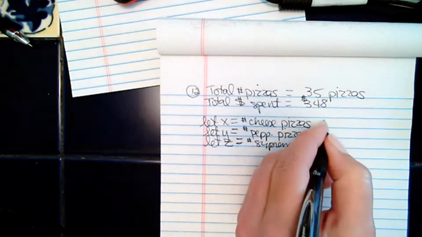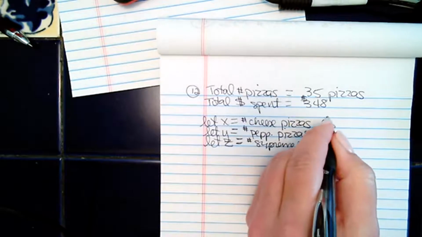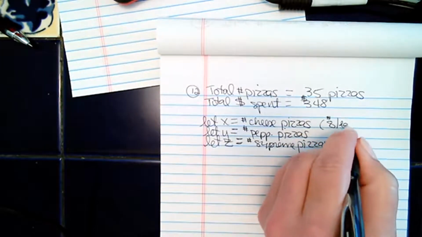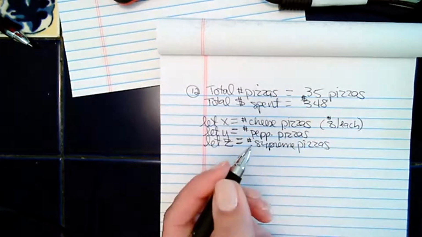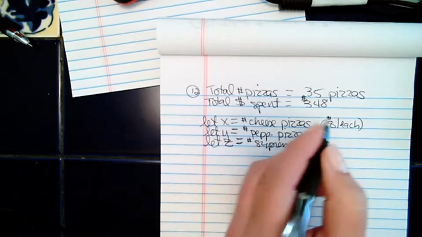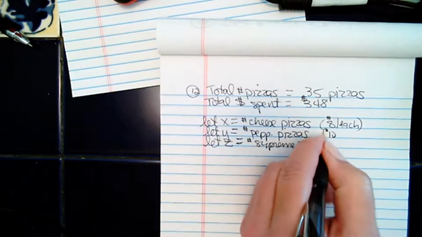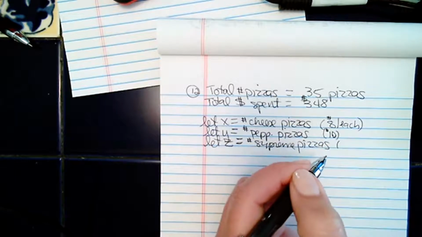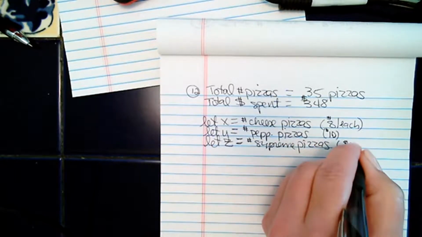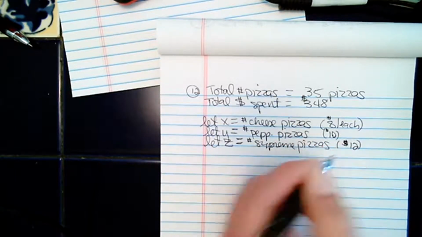The cheese pizzas cost $8 each. Pepperoni was $10 each. And the supremes were $12 each. That's just going to help later when we set up an equation.